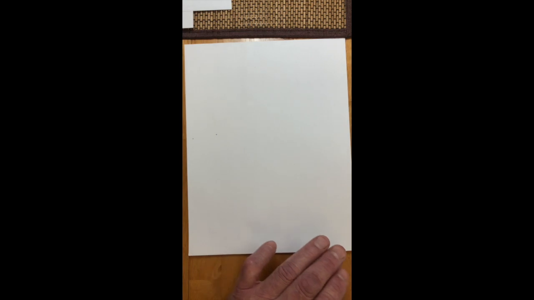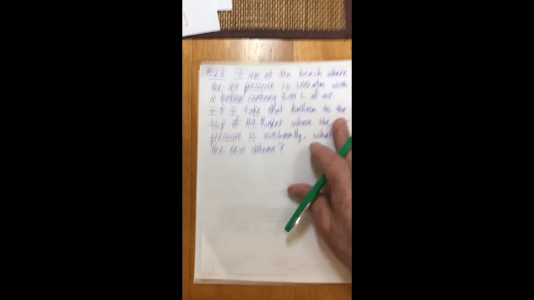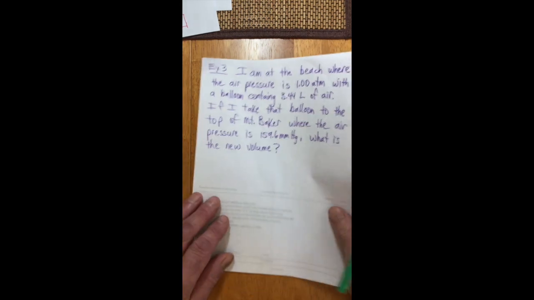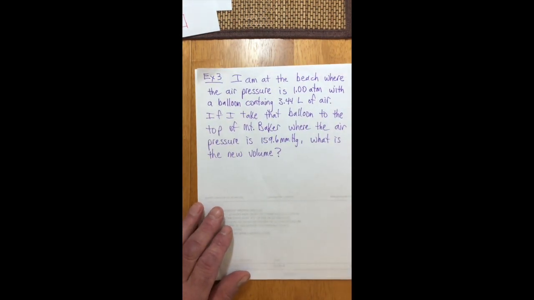I've got one more problem here. This one takes a lot of reading, all right? But basically, it's the same thing. This is typical science right here, because you gotta read a jillion words.